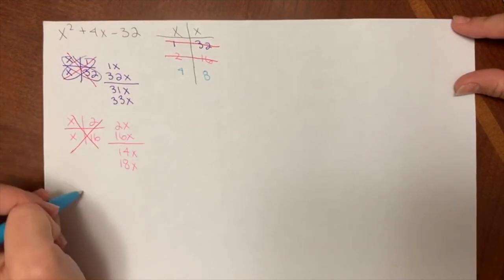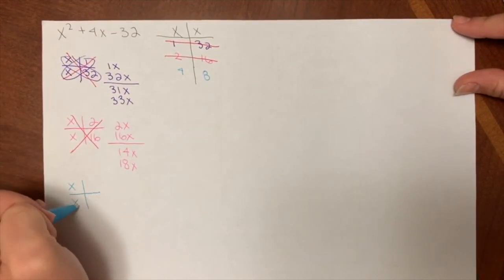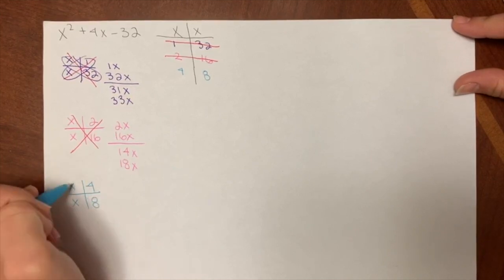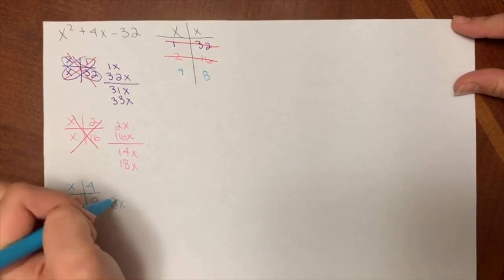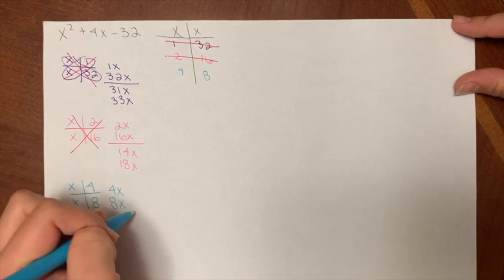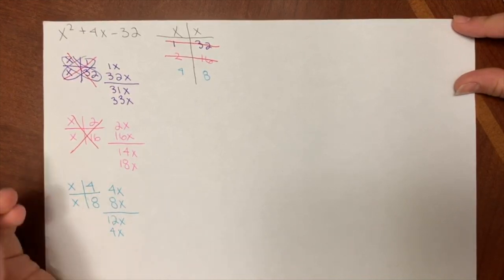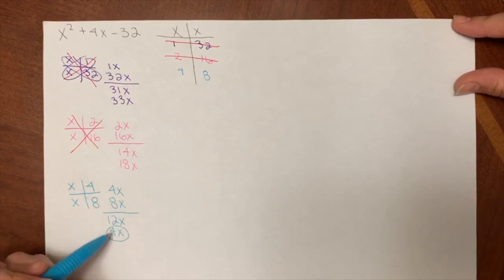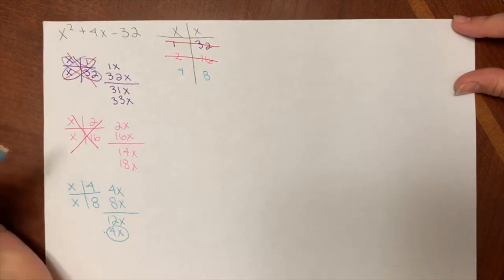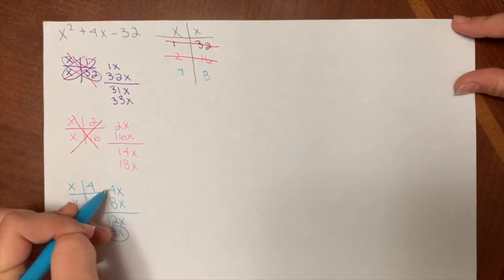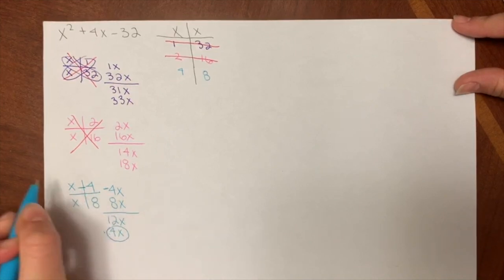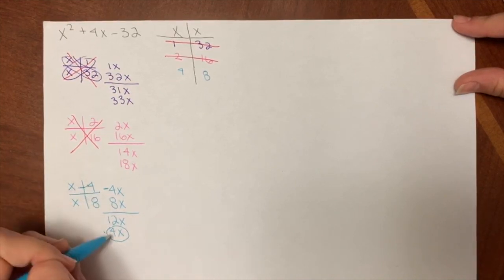Last but not least, try 4 and 8. So x and x, 4 and 8. 8 times x is 8x, and 4 times x is 4x. 8 plus 4 is 12x, and 8 minus 4 is 4x. This is the 4x that you need here. So in order to get that, you did 8 minus 4, which is, you're going to put the minus here, because 8 minus 4 equals 4.